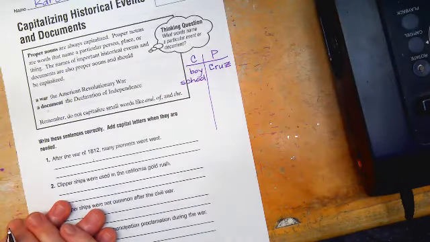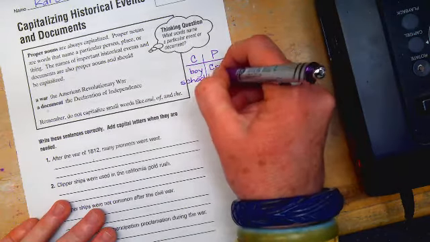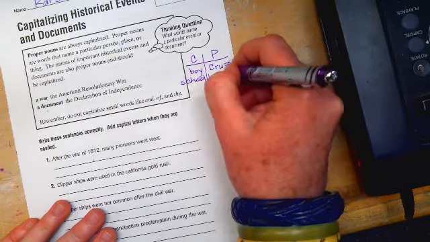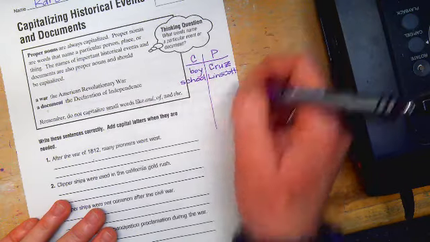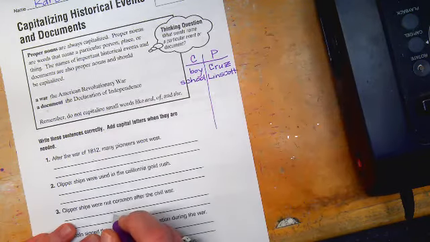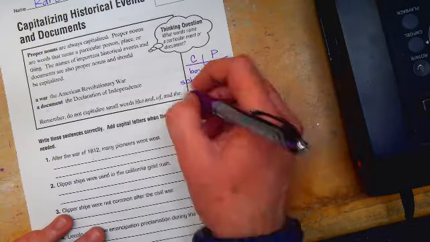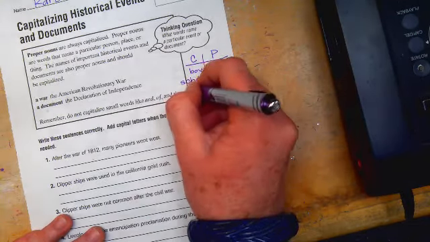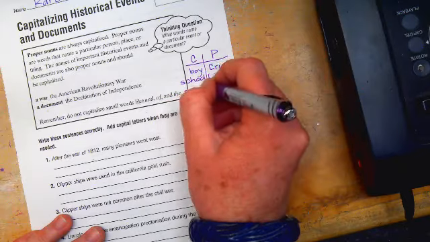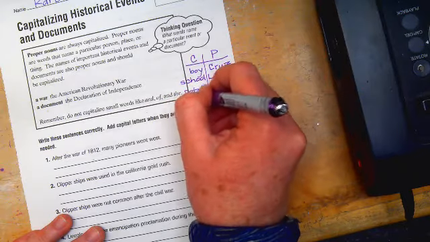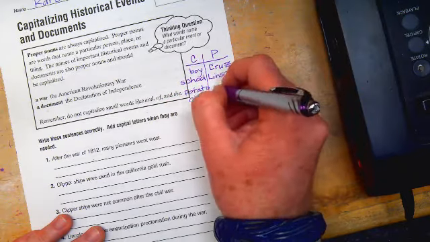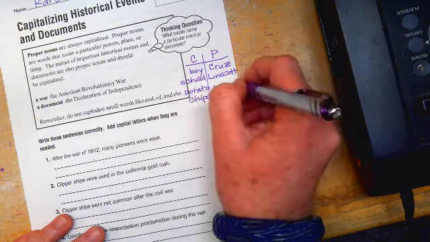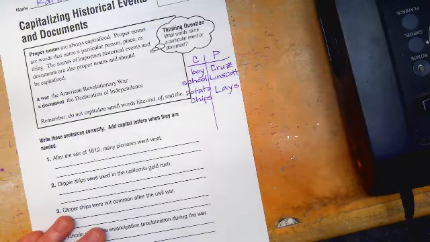If I used a proper noun, I might want to say Linscott and capitalize it. Let's say I wanted to say potato chips, and I wanted to say a proper noun, I would capitalize it and I might say Lay's potato chips, right?